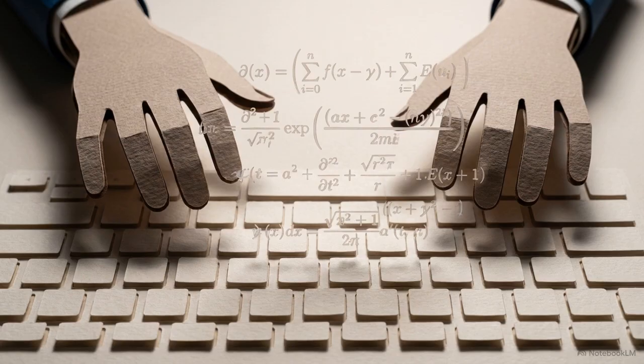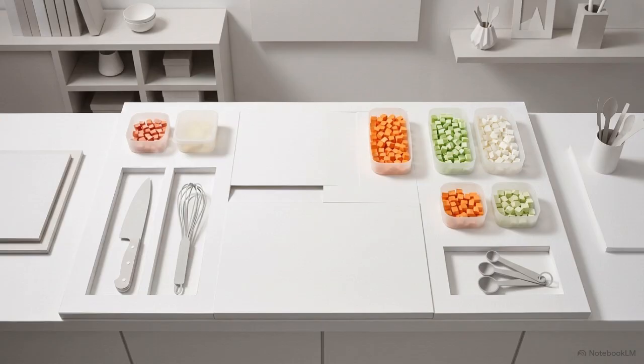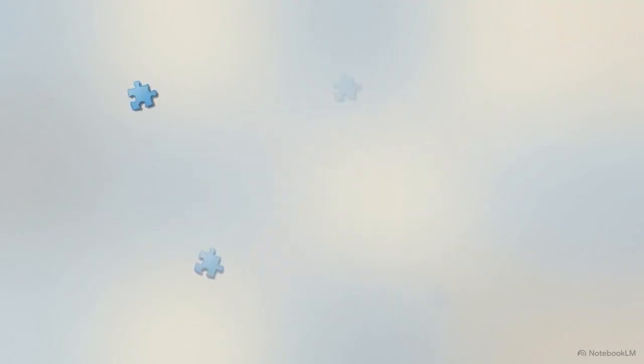When people hear programming, they often worry they need to be a math genius. You don't. You simply need to learn the layout of this new kitchen, so you know exactly where to reach when you need a tool. Once you understand how the interface is organized, coding stops feeling like magic. It becomes a highly logical, step-by-step process of assembly.